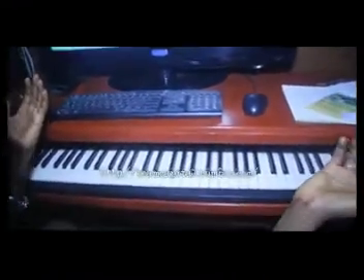Sometimes you want to play extra stuff like this. I use the clean strat guitar.